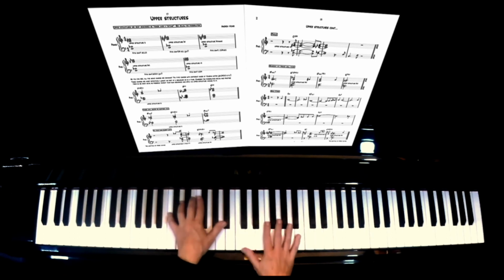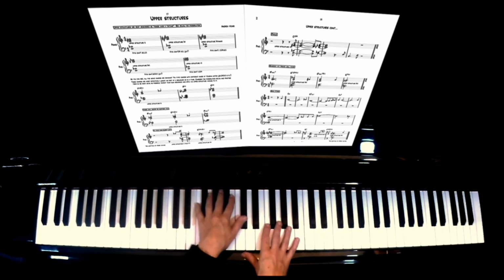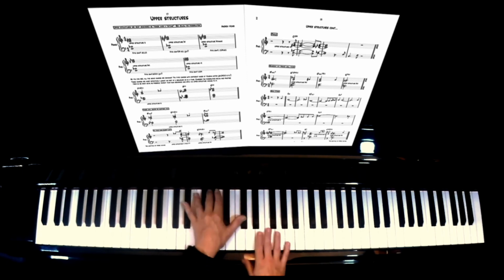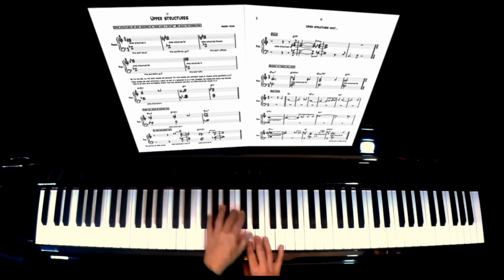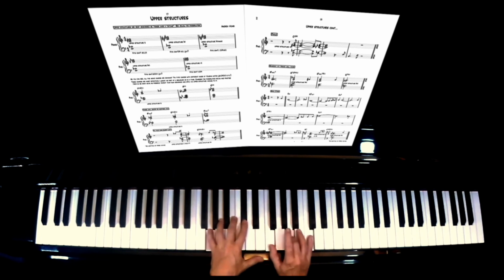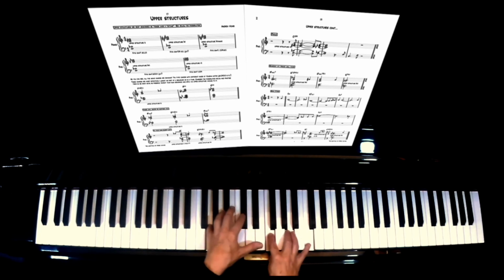I did rush past an upper structure in the last but one bar. It's not really in the same kind of spirit of the other upper structures, in that it's one of those ones that's a half diminished, and the notes are G, D flat, and in my right hand I'm going C, F, A, so it's a triad of F. Now that's a G7 with the flat 5.